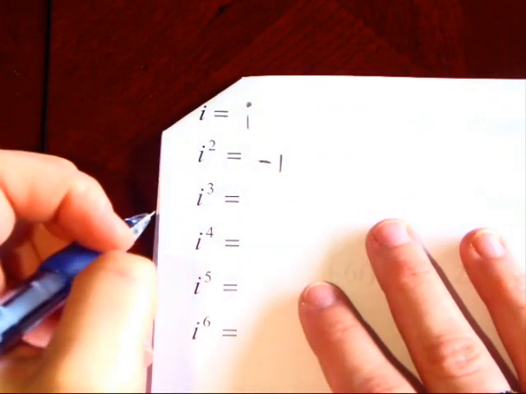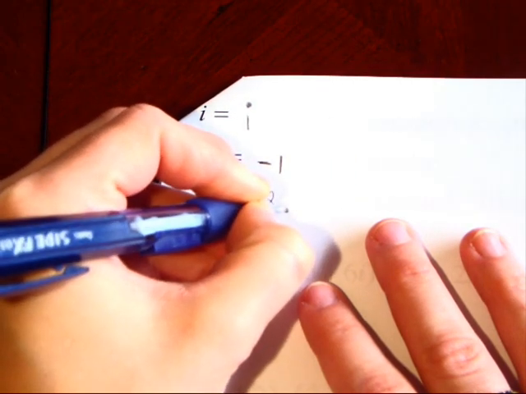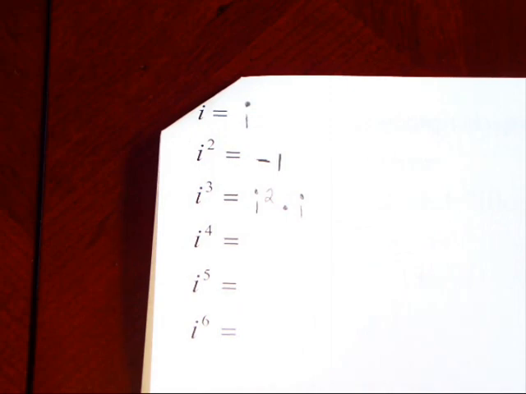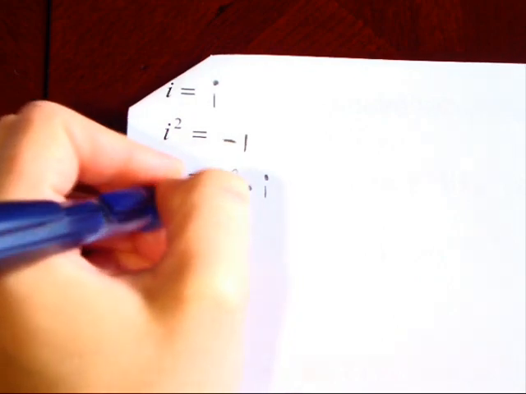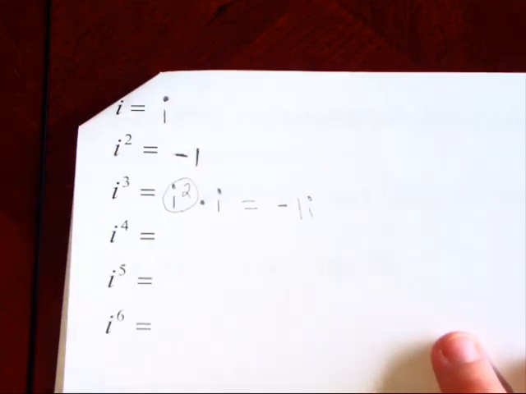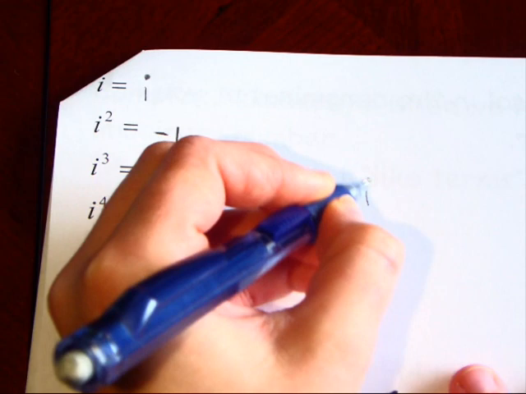Well, isn't i to the third, I hope you agree, simply i squared times i? Because i squared and i makes i to the third. Well, isn't i squared negative 1? So isn't this negative 1 times i? Which we can just fix as negative i.